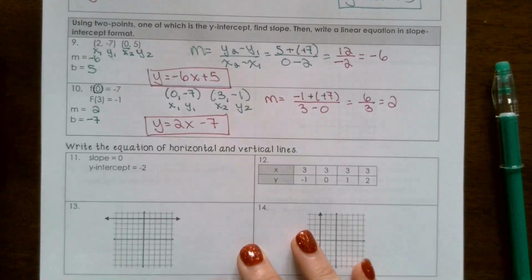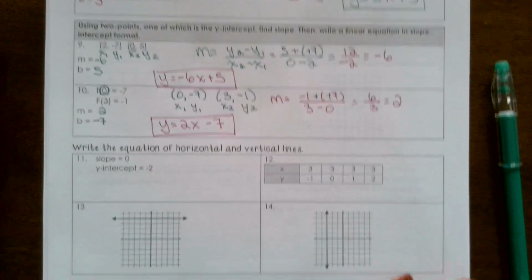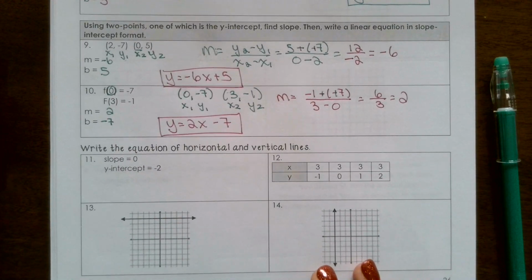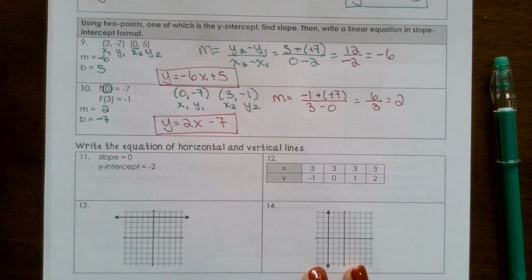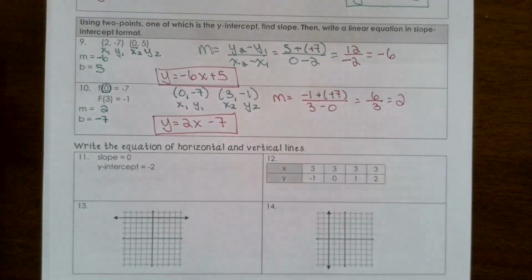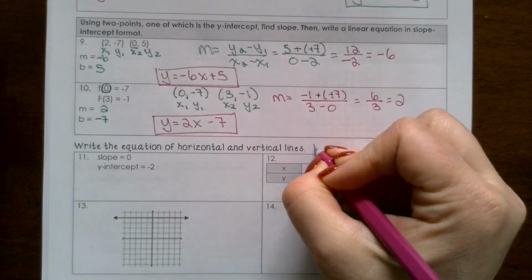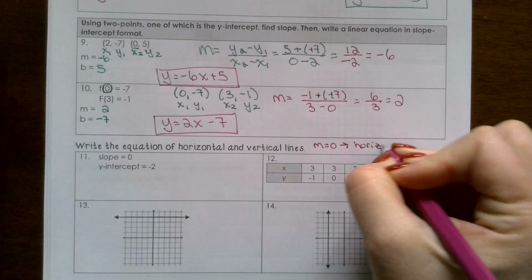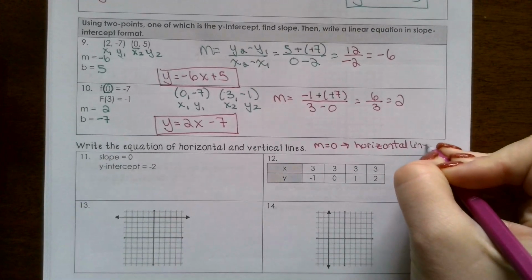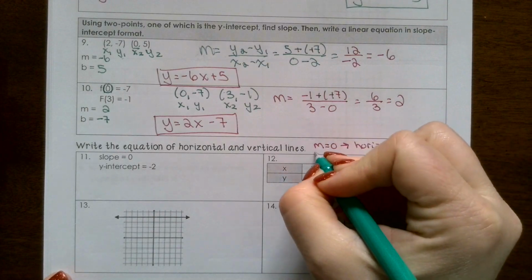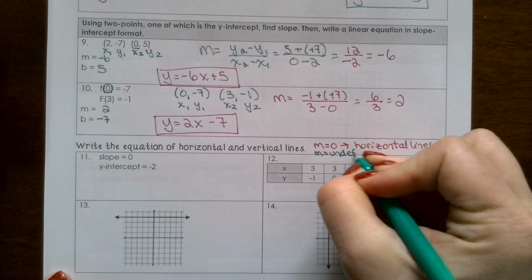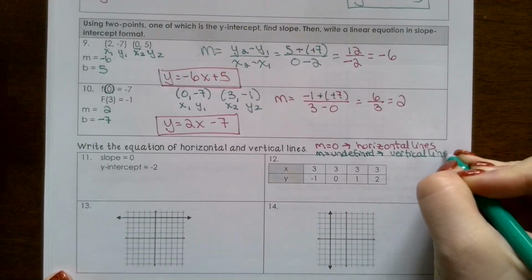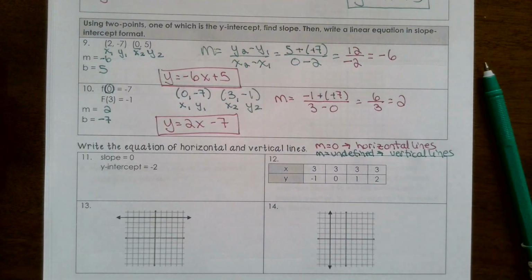The final part of this video is going to be looking at how to write the equation of horizontal and vertical lines. And at this point, you need to start thinking about what you know about horizontal and vertical lines. When we were graphing equations and inequalities, we learned that the slope m equals 0 for our horizontal lines. And we then learned that m equals undefined for our vertical lines. So we can use this information to know what type of line we're thinking about.